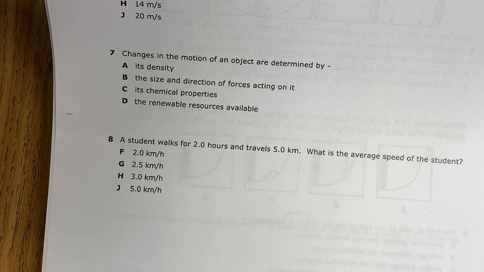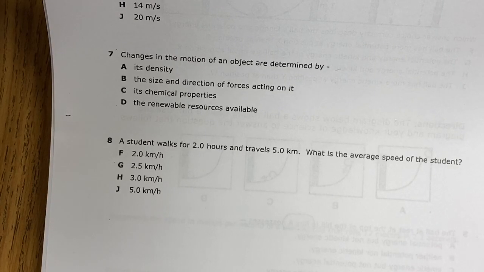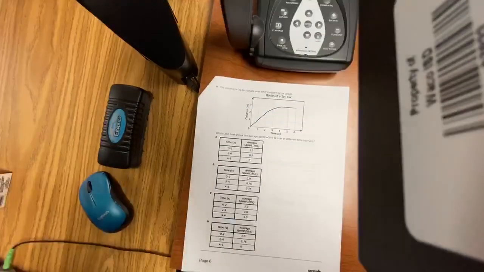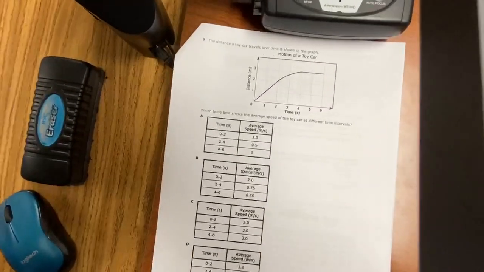All right, if you're ready, flip the page. If not, pause and rewind and do what you need to do. Number 9.